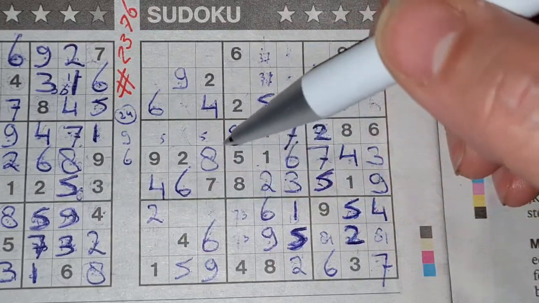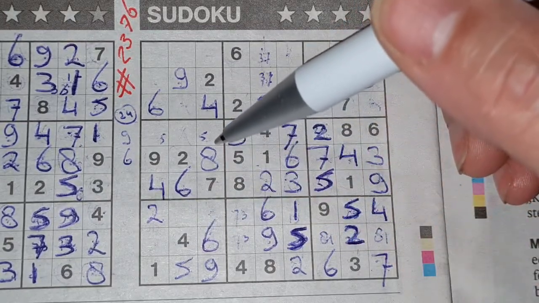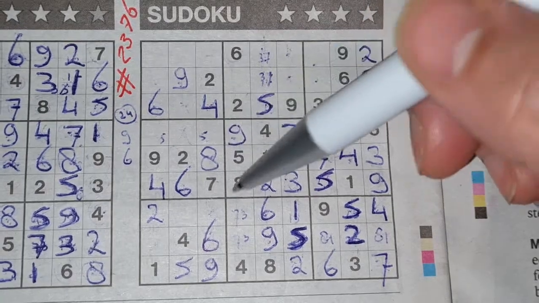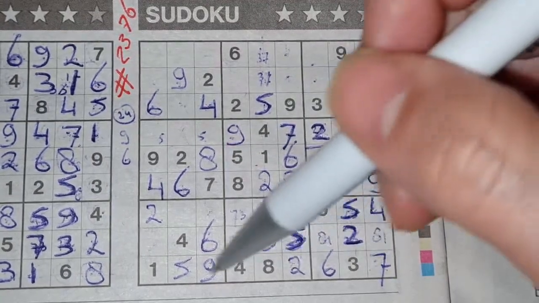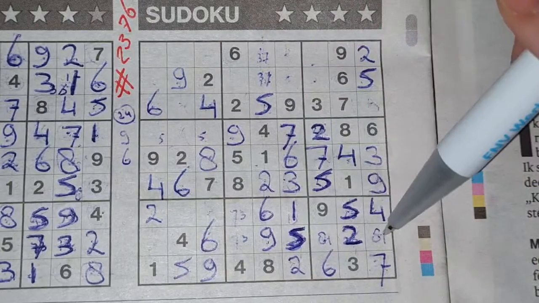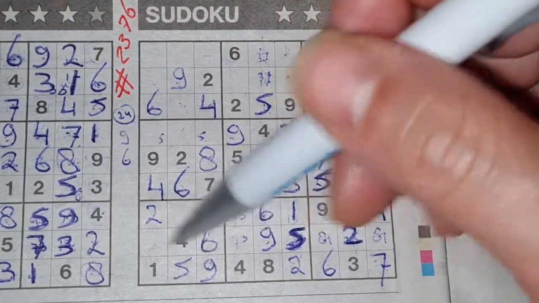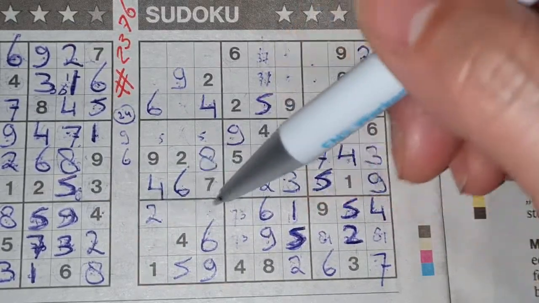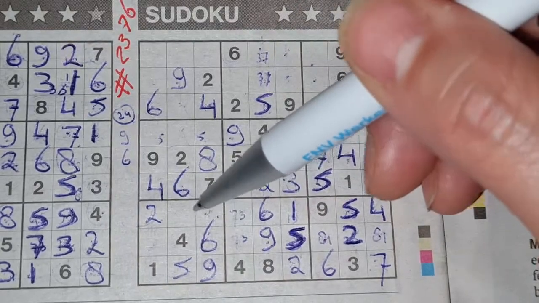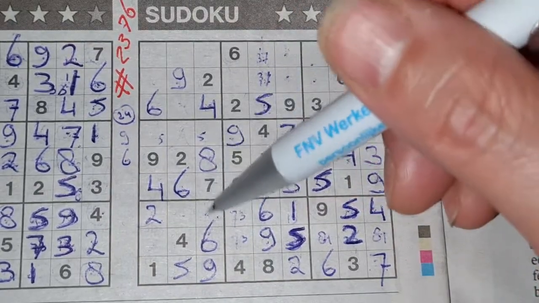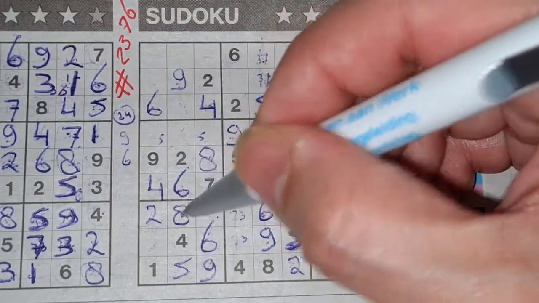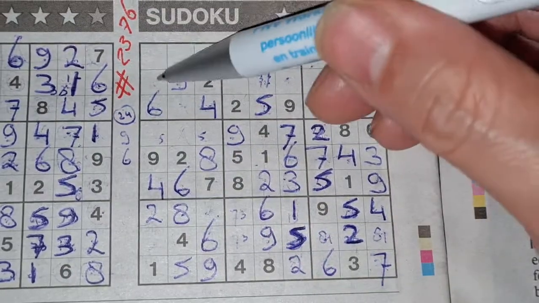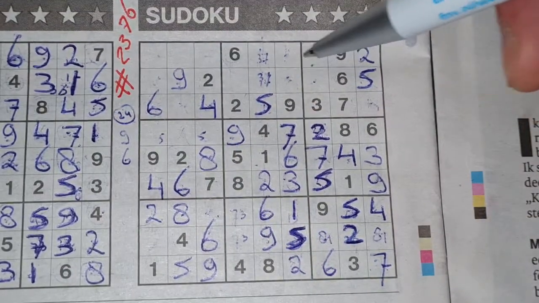7, 3, 8. Yes, we have an 8 in the last row, and an 8 in one of those 2 boxes in the row above. So in that row, only 2 places for the 8 should be here or there. We see an 8 there. No 8 there. 8 should be there.